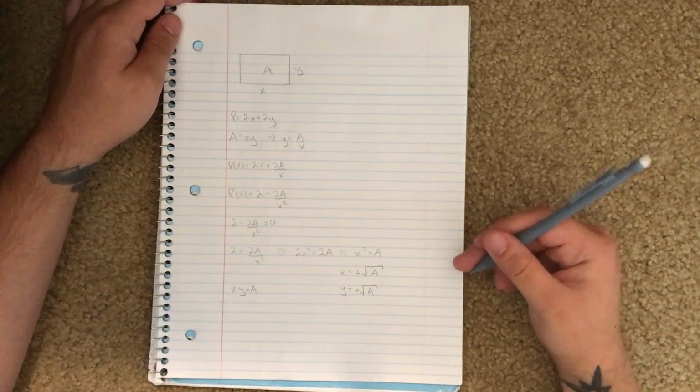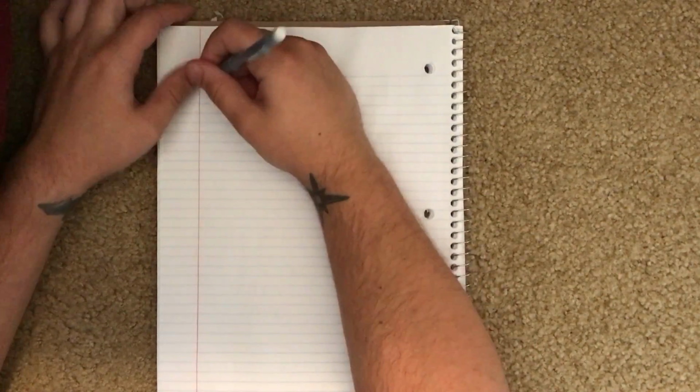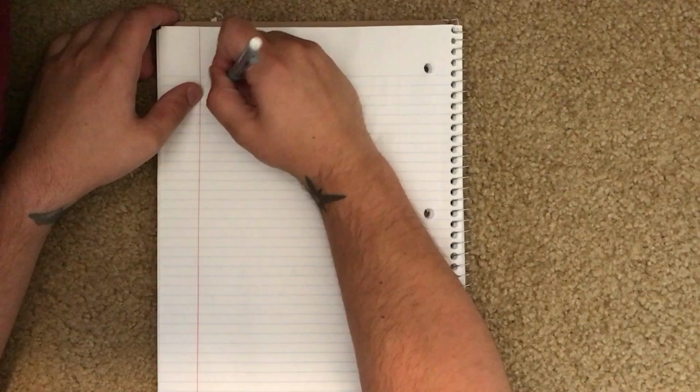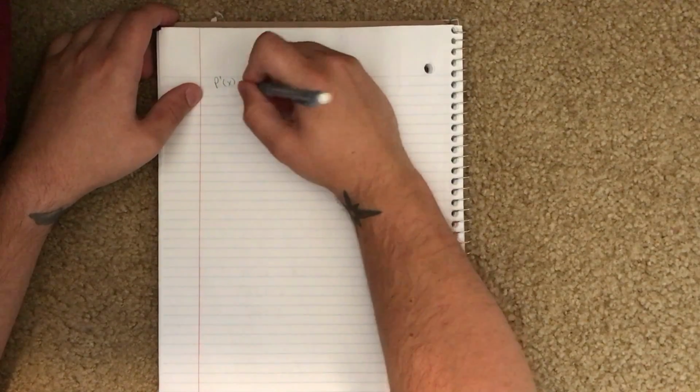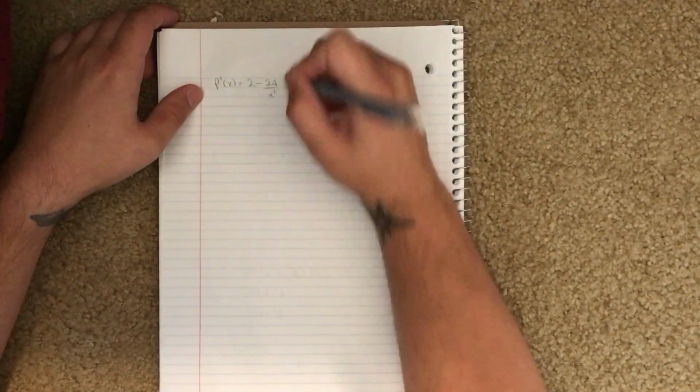We want to ensure that this is a minimum, in fact, and confirm that. Now, in order to do that, we're going to take the second derivative. I'm actually going to start a new page here. And we're going to begin with our first derivative here, like that.